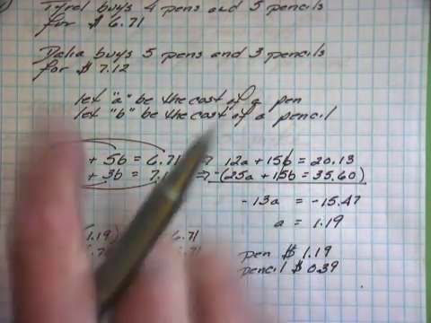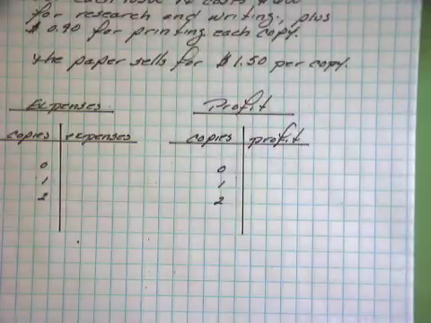Okay, when you're buying two of something, you can just go right to defining the variables, figuring out the total thing.